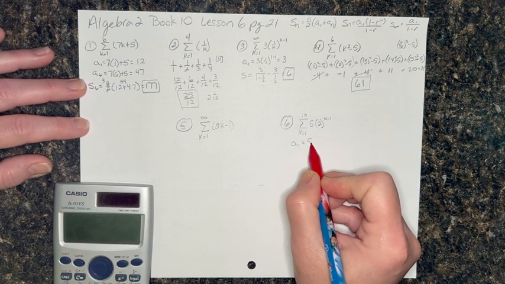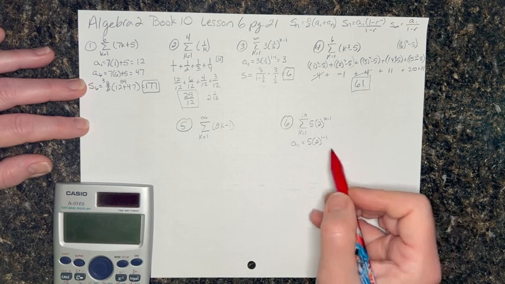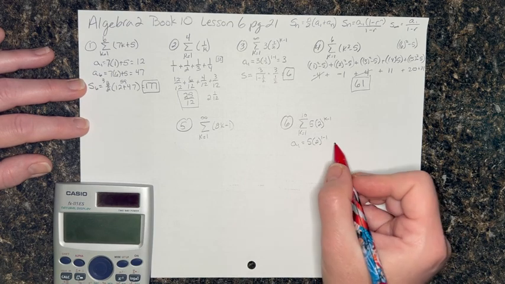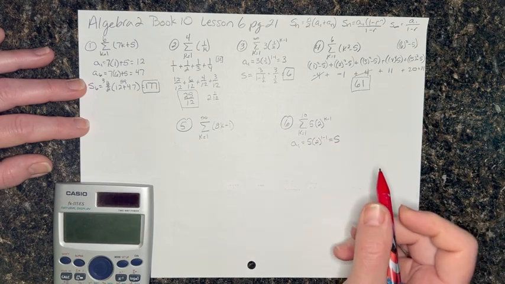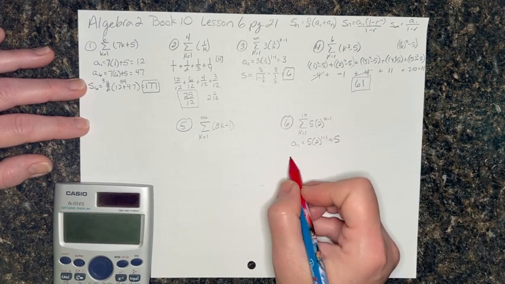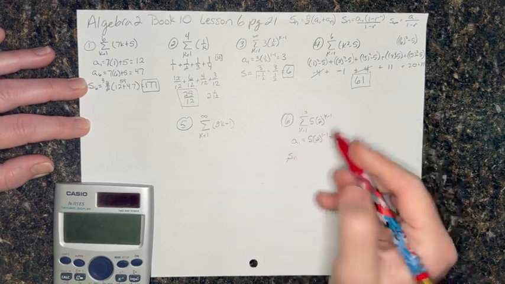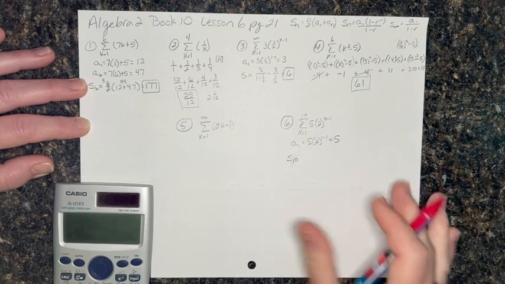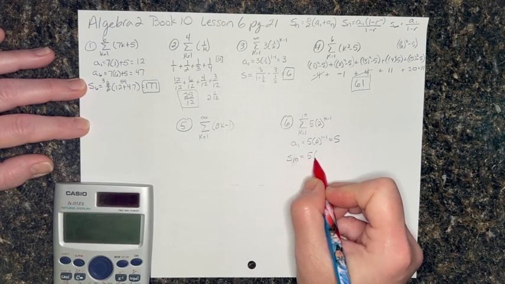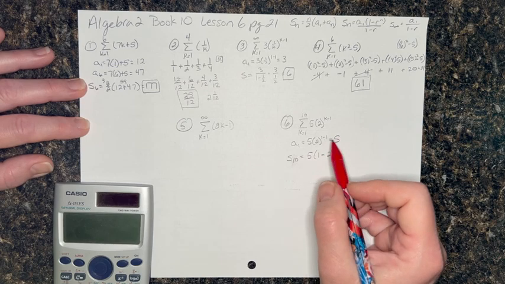It's going to be 5 times 2 raised to the power of 1 minus 1. Again, 2 raised to the 0 power is 1, so our a sub 1 is 5. So putting this information into this formula, we get S sub n, which in this case is S sub 10, is going to equal a sub 1, which is 5, times 1 minus 2 to the 10th power.